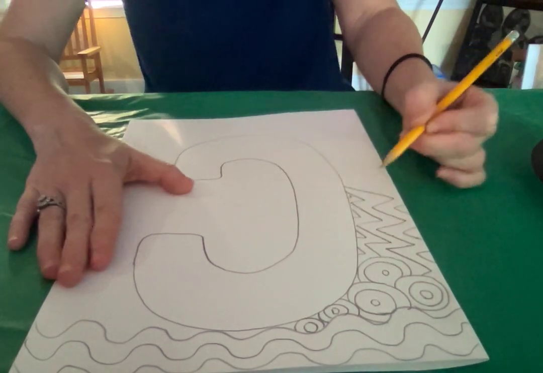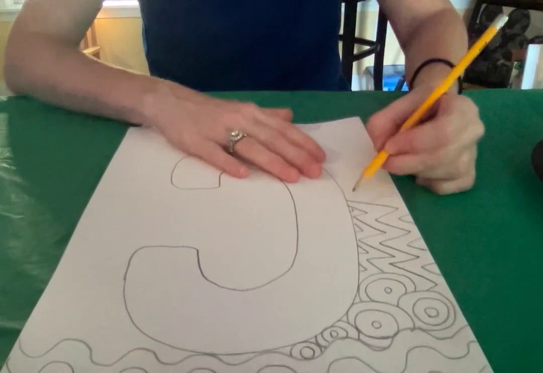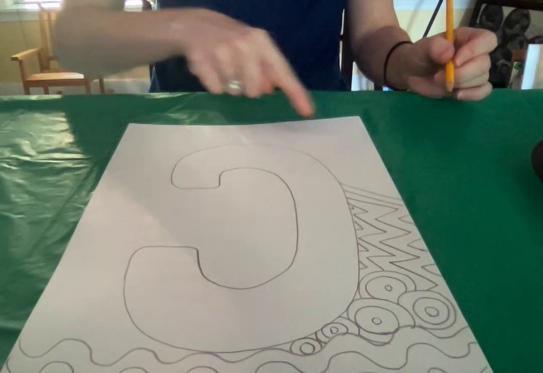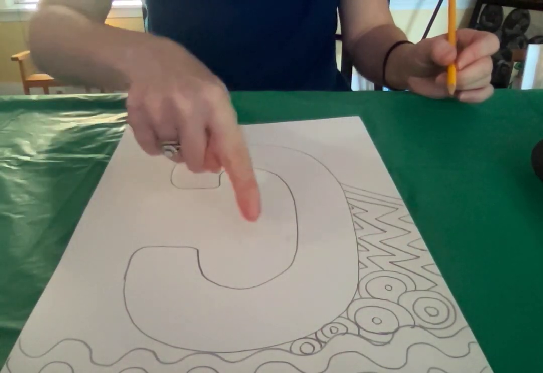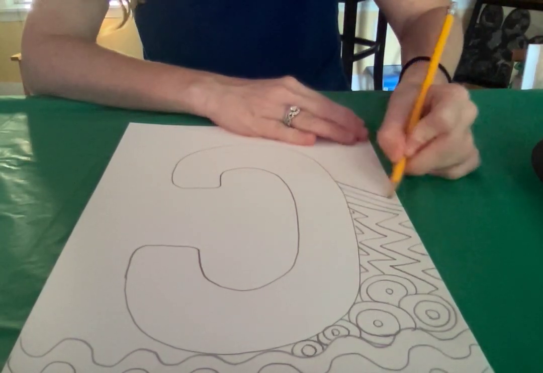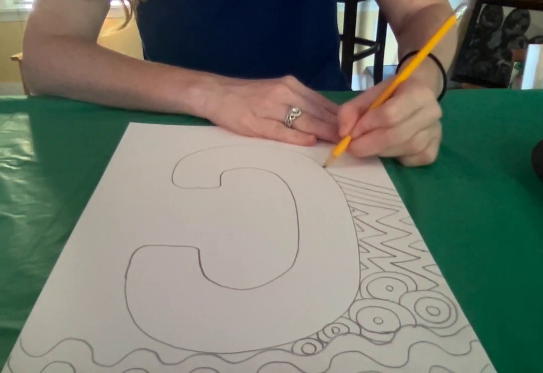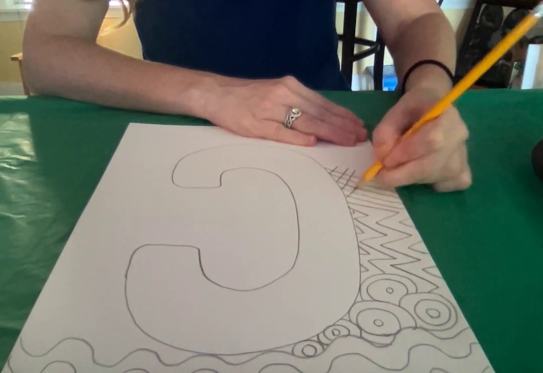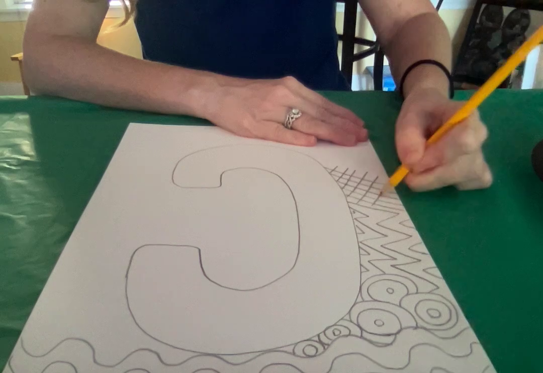These designs are going to be really cool when you fill up all your space. I don't want you to have any empty space around here. This empty space right now is called your negative space. I want you to fill up all that negative space to make it interesting. Because if all we did was trace a bubble letter, that would be boring.